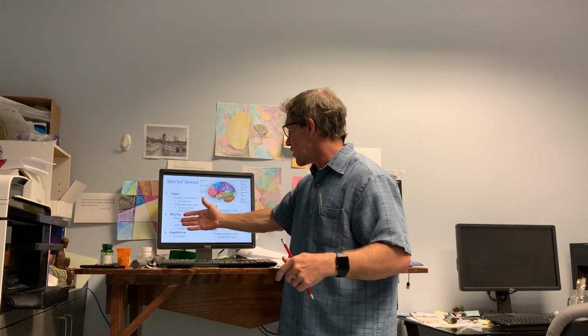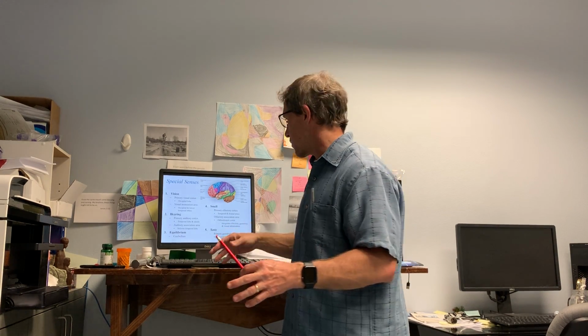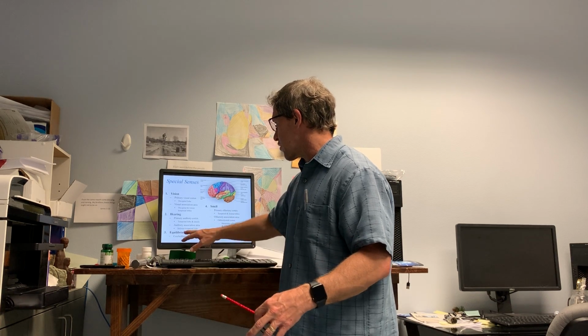Okay, so this is special senses: vision, hearing, smell and taste, and equilibrium. You know, your sensation of where things are in space. You can walk even with your eyes closed because your feet feel and you know how the ground is. You have some image of what's happening there. And a lot of that comes from your cerebellum being good at smoothing out those movements.